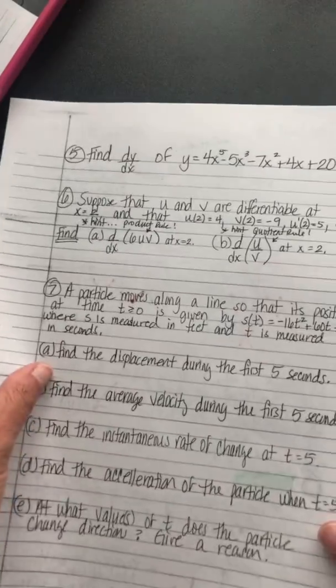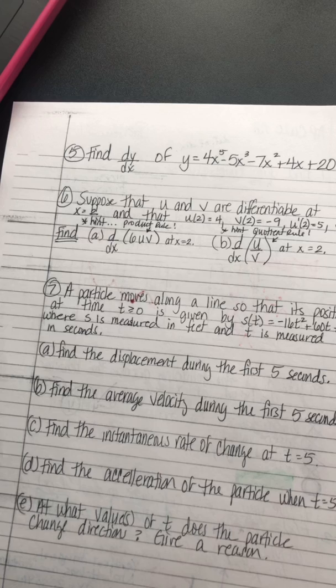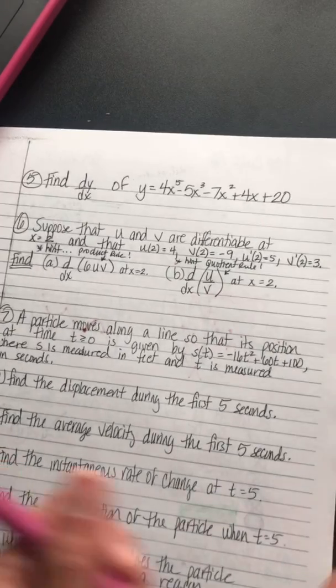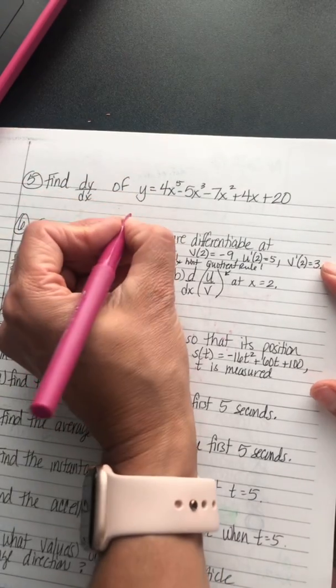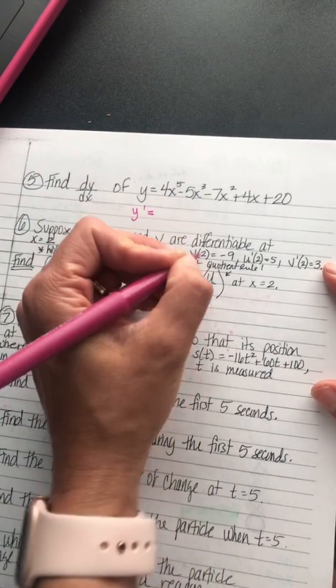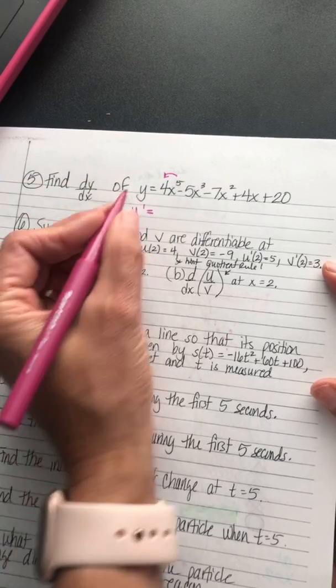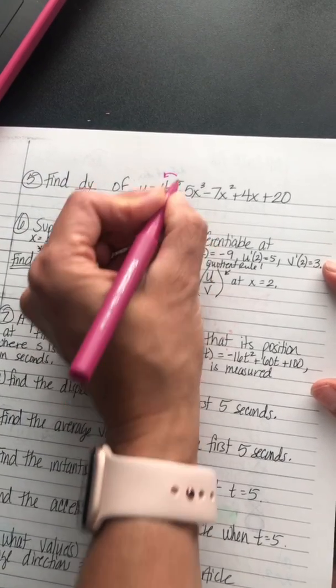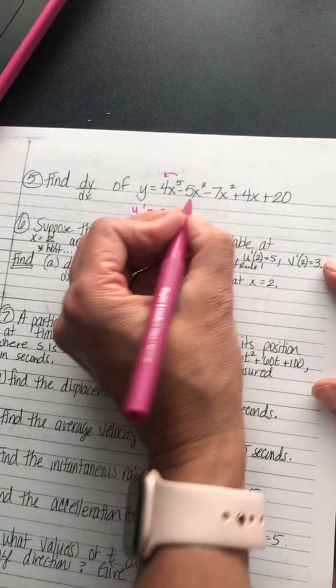Number 5 says find dy dx of y equals 4x to the 5th minus 5x cubed minus 7x squared plus 4x plus 20. I'm going to use the power rule since it's ready to go that way. So drop down the 5. 5 times 4 is 20. Drop down the exponent, x to the 4th.